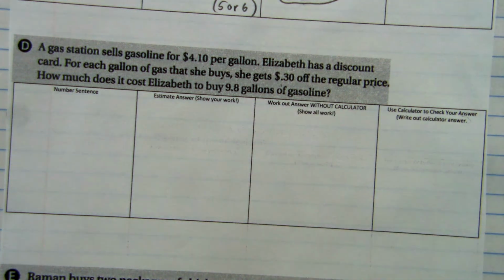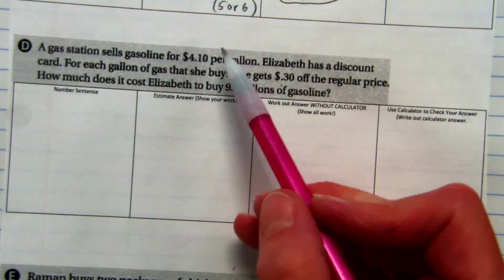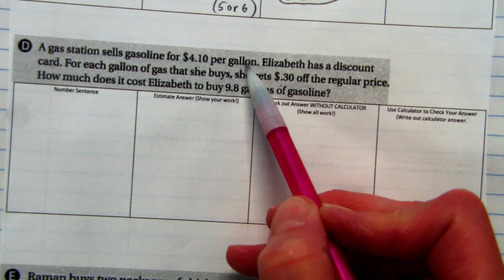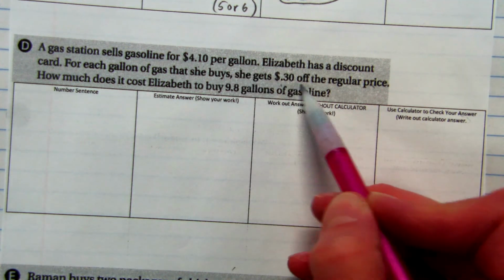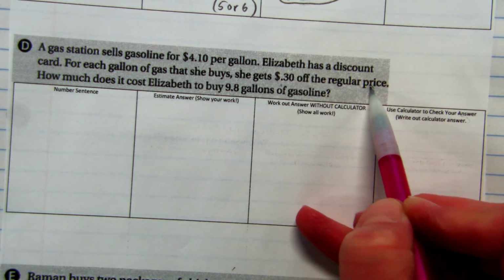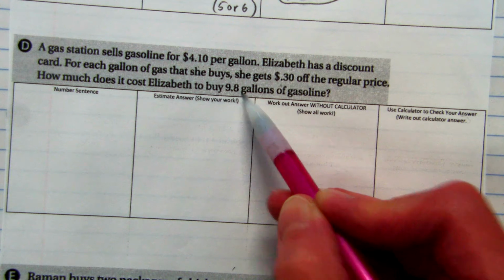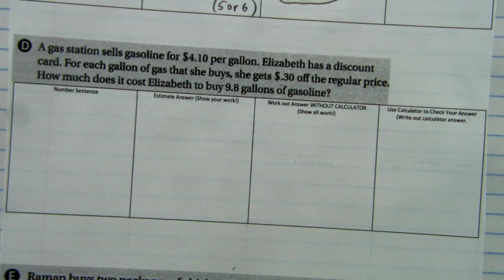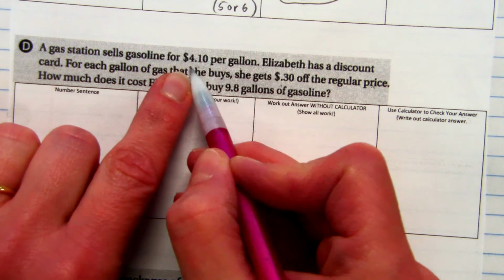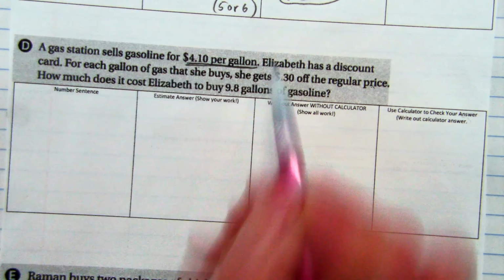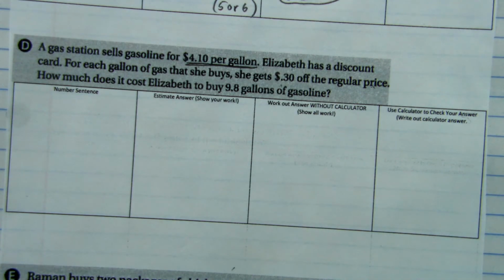So this is a multi-step problem. She's paying $4.10 per gallon, but she has a discount of 30 cents off the regular price, and she's buying 9.8 gallons. So who can tell me what I would need to know first? What would I need to know? Silas. $4.10 per gallon. Okay, that's a good place to start. What do I need to do with that? Oh, so subtract the discount.